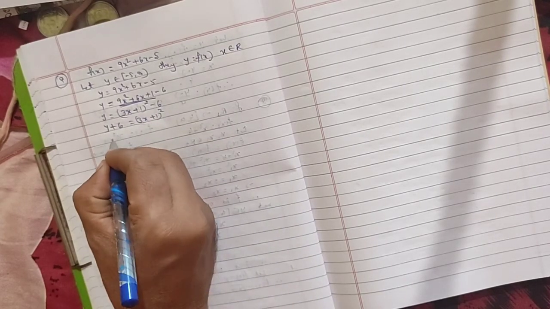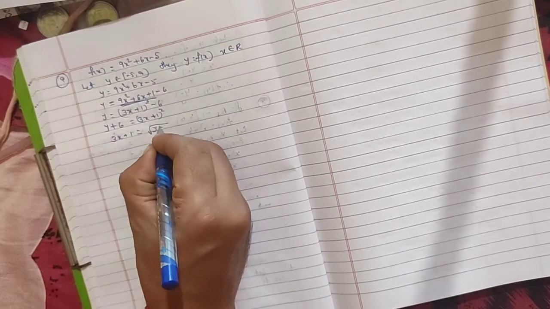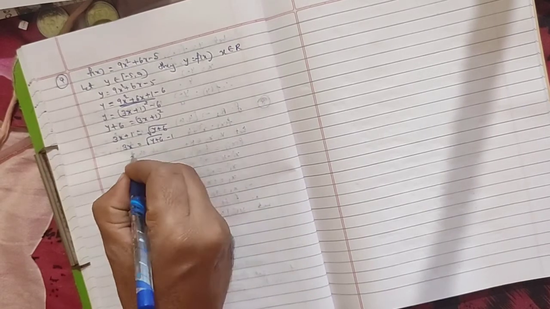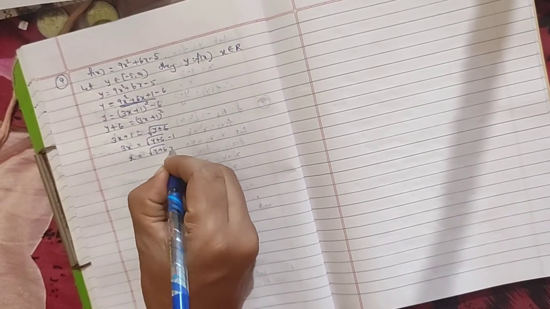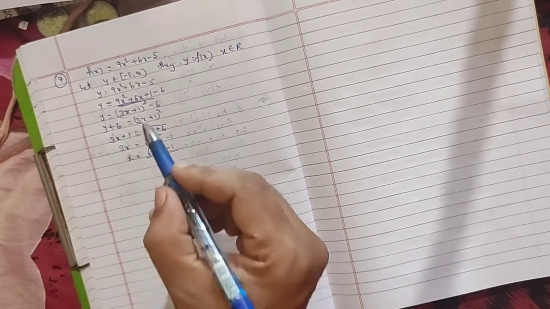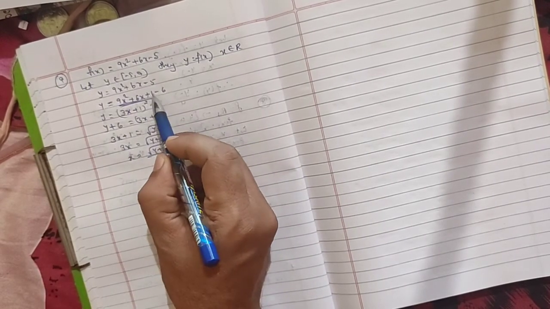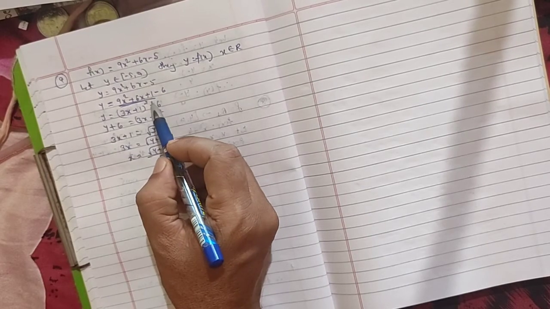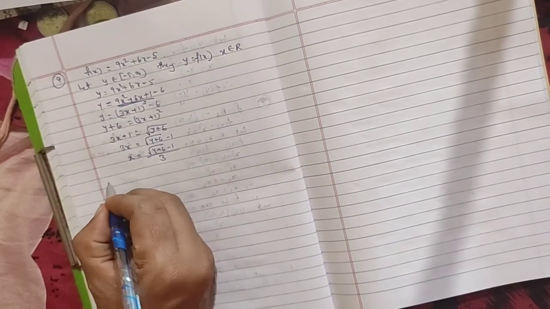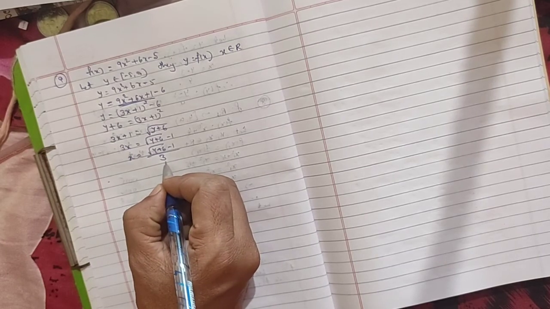Now 3x plus 1 equals root of y plus 6. 3x equals root of y plus 6 minus 1. x equals root of y plus 6 minus 1 divided by 3. We got this relation. This is one of the important steps. Here minus 5 can be written as plus 1 and minus 6. How can we write like this? We have to apply the completing the square method you studied in 10th standard. So x equals root of y plus 6 minus 1 divided by 3.